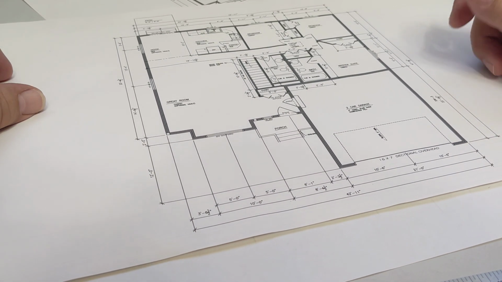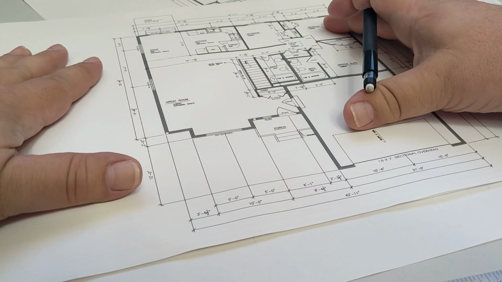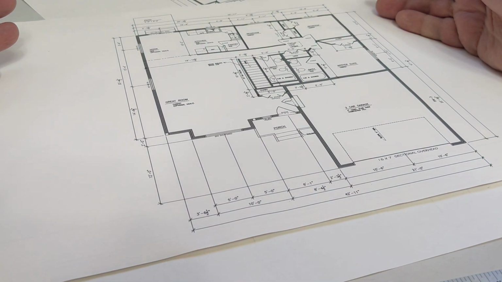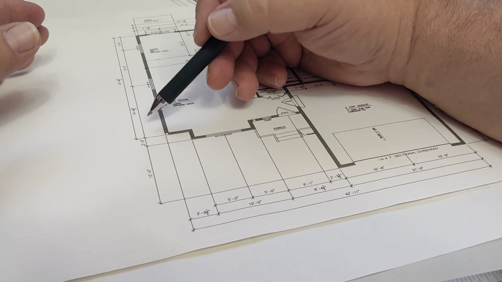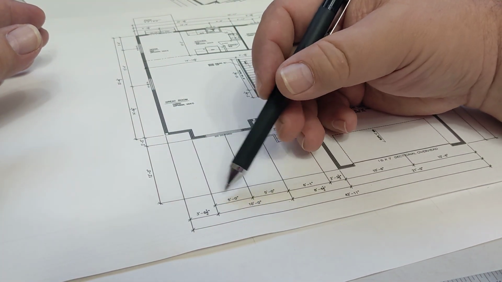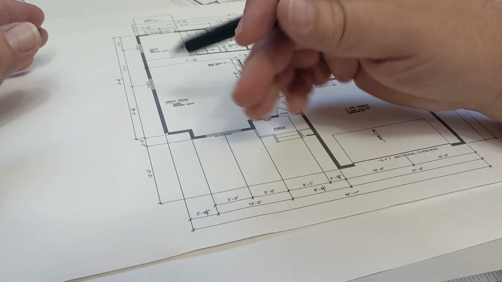Right, welcome back to step 3. So we've got this drawing here. This drawing was produced on a regular printer. It is not to scale, which means if you were to measure any of these numbers, this is not 5 feet. Okay, it's just little.